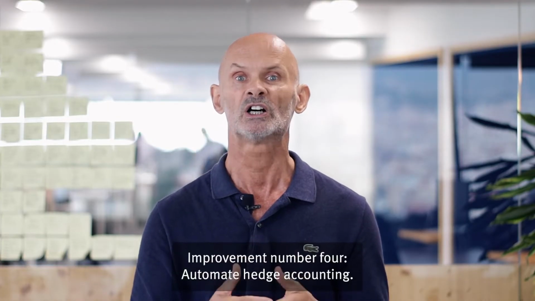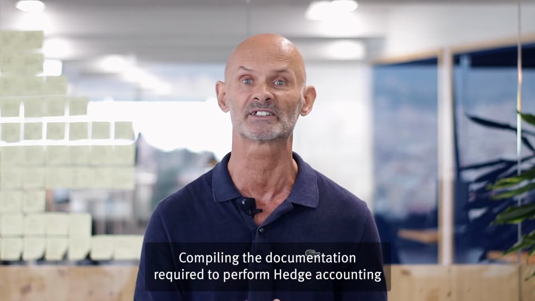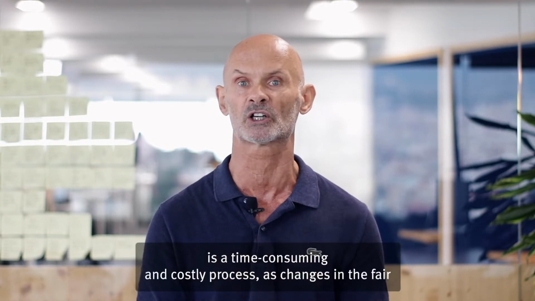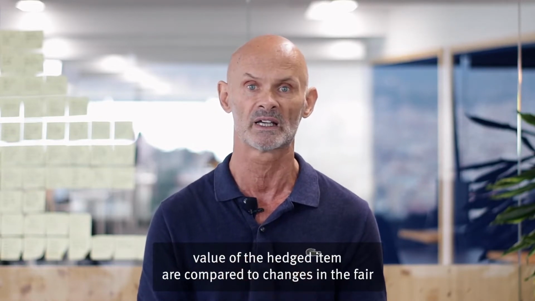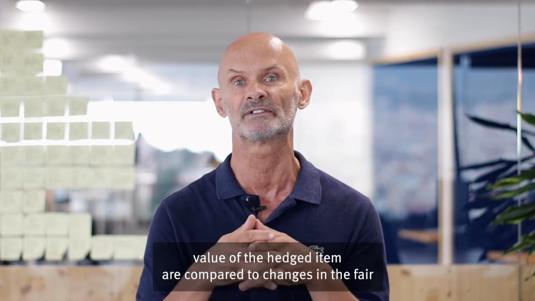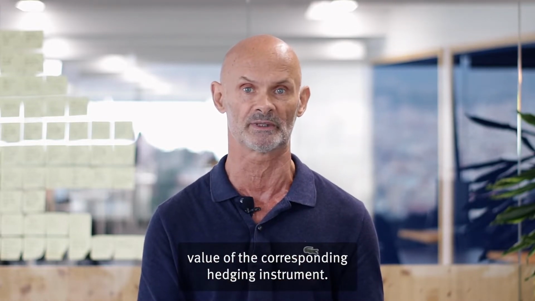Improvement number 4, automate hedge accounting. Compiling the documentation required to perform hedge accounting is a time-consuming and costly process, as changes in the fair value of the hedged item are compared to changes in the fair value of the corresponding hedging instrument.